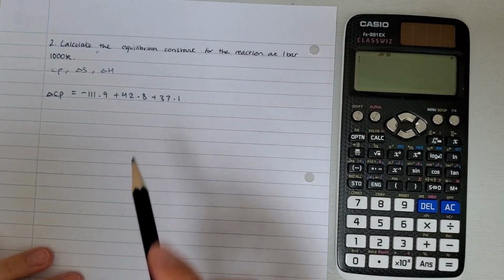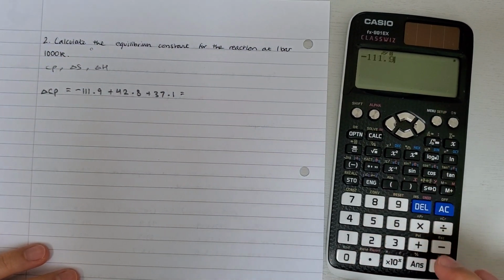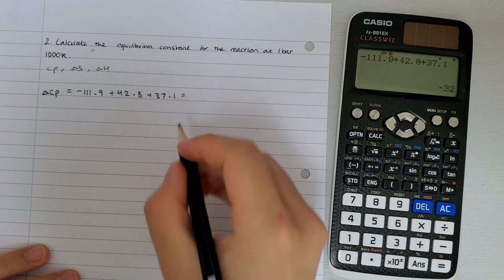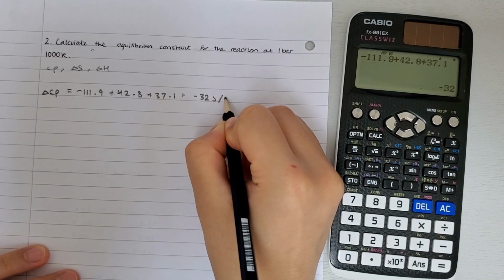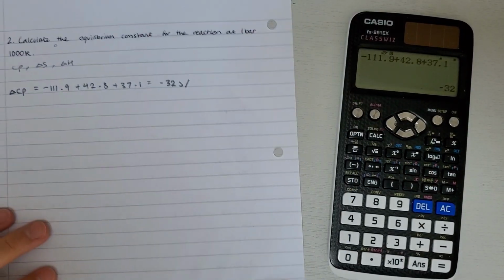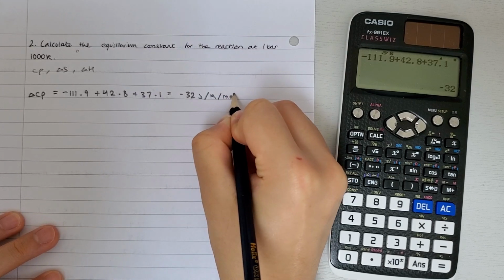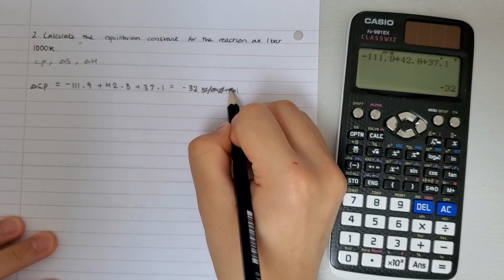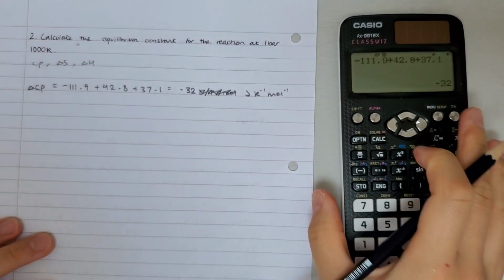It comes out to minus 32, and that'll be joules per Kelvin per mole.